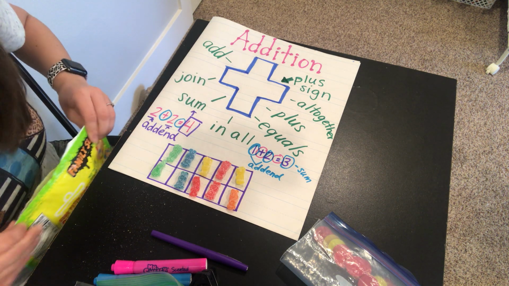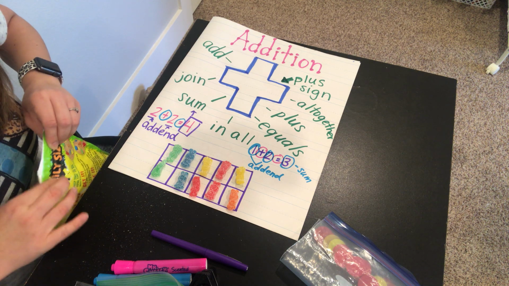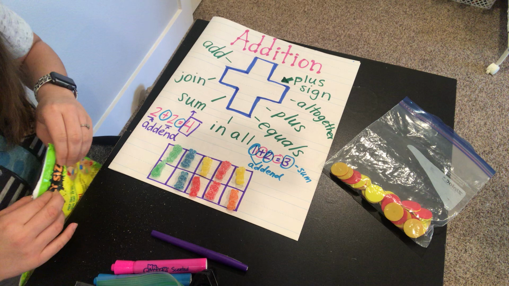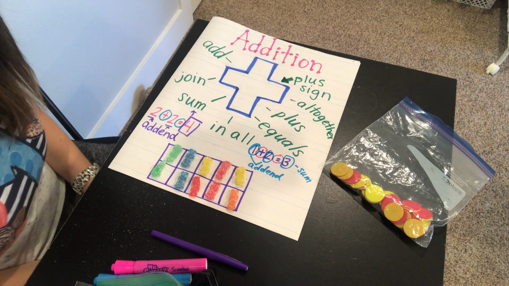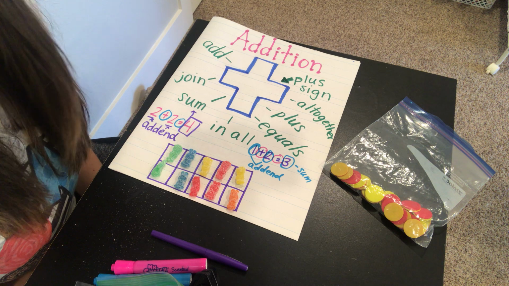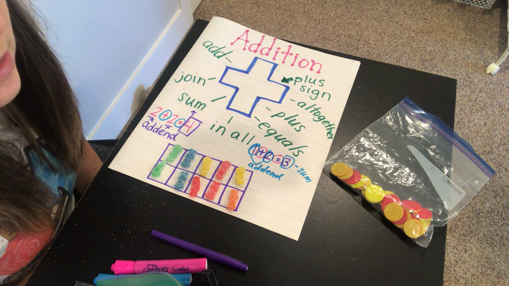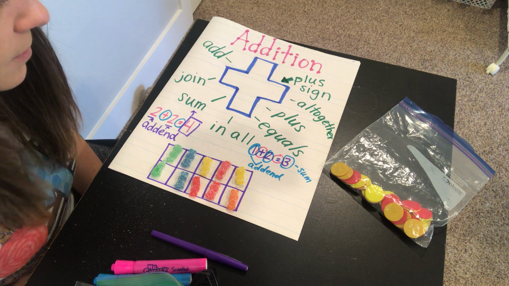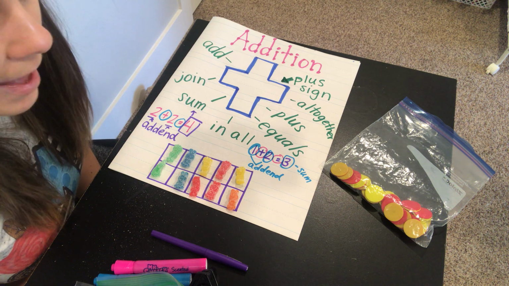Or if you don't have anything that you want to use for your 10 frame, or you are not allowed to, you can use your counters. We're just going to have some fun by doing some edible math today. If I was in class, usually we do Skittles or M&Ms or actually Cheez-Its. I have a Cheez-It 10 frame. So there's lots of different things you can use. All right, so press pause and find your item that you're going to be adding with.